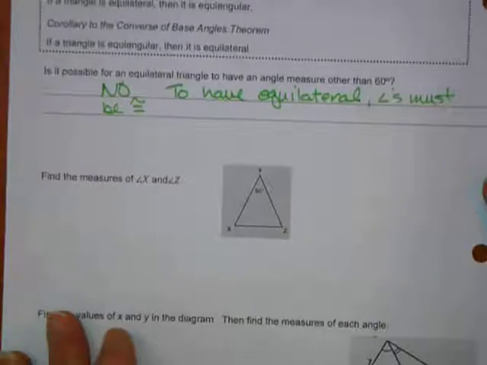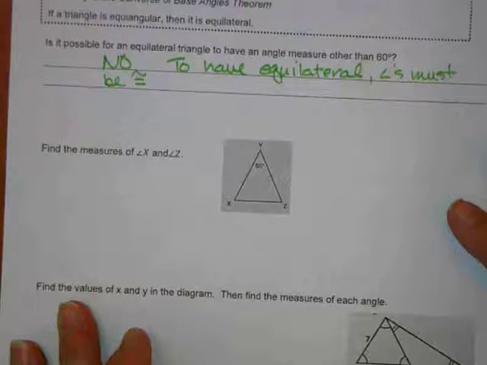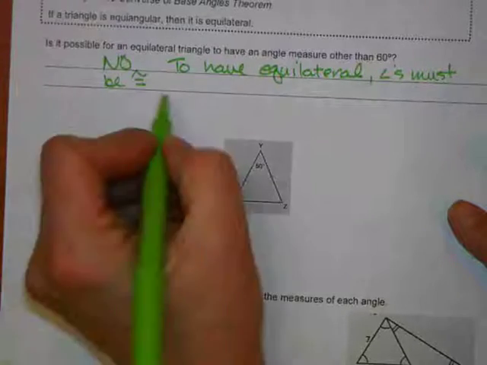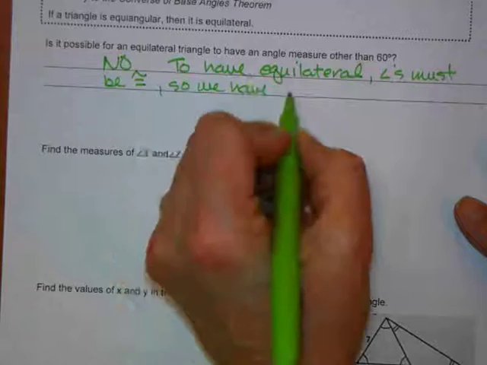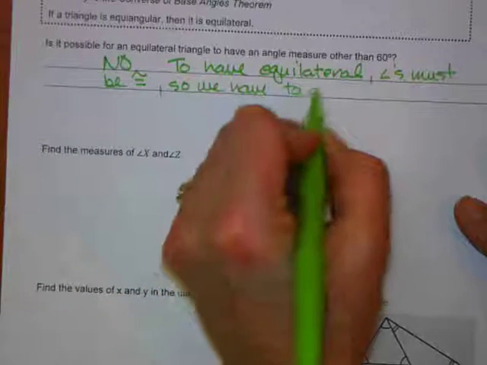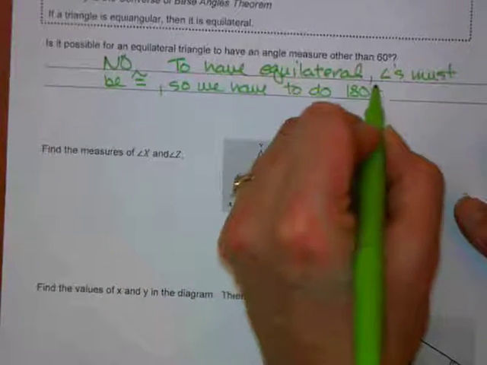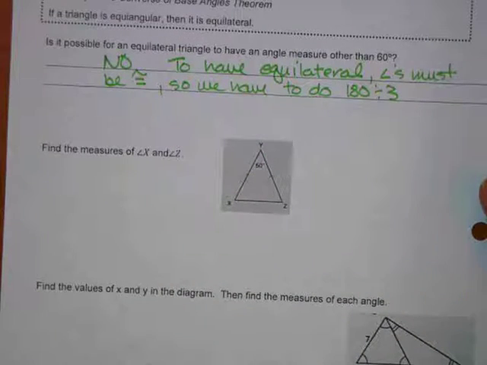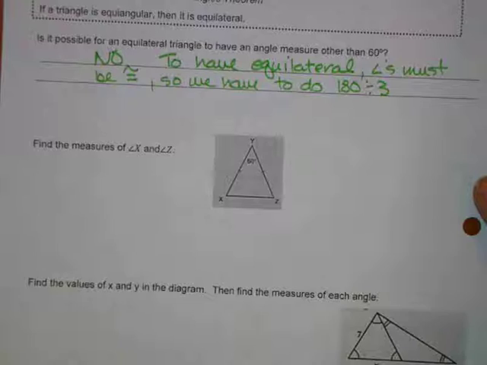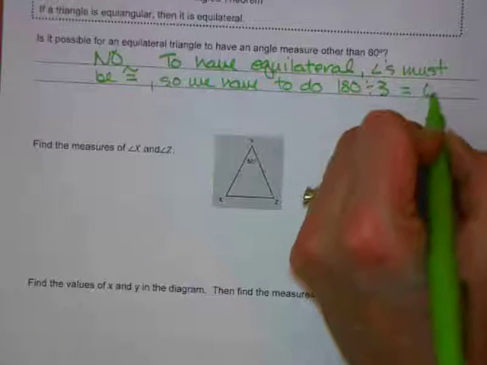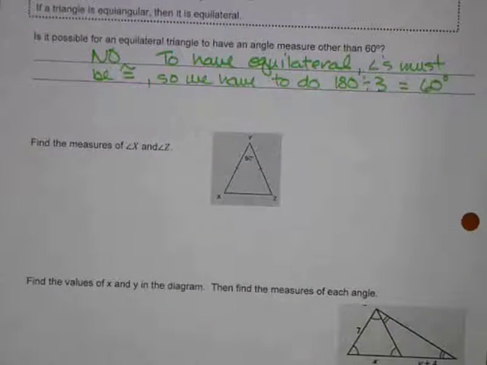I'm abbreviating, not proper sentences, sorry. So we have to do 180 divided by 3, don't we? If they're congruent, we have to take 180 and divide it by 3 equal parts, and that would be equal to 60 degrees. It's the only way it would work. Okay?